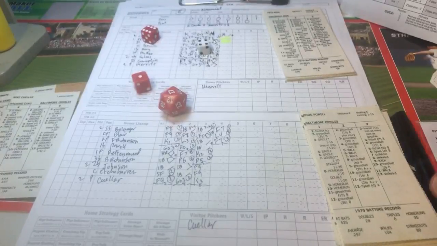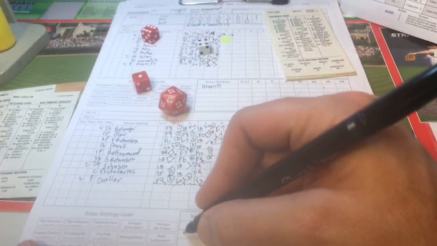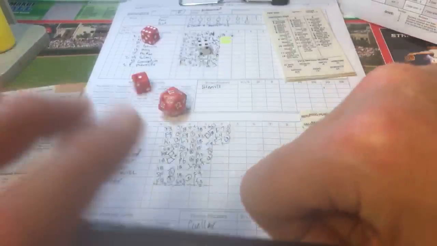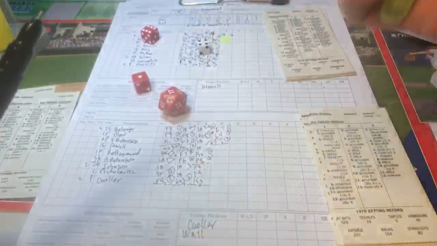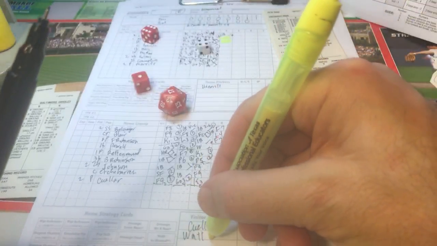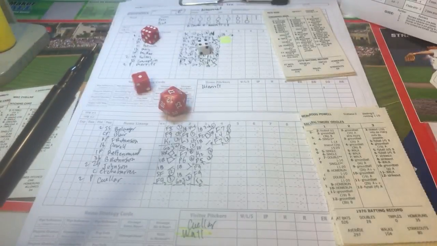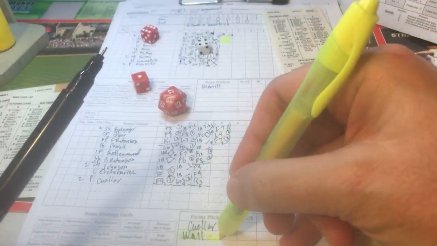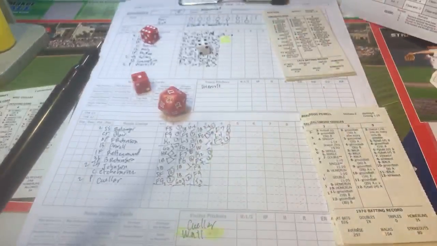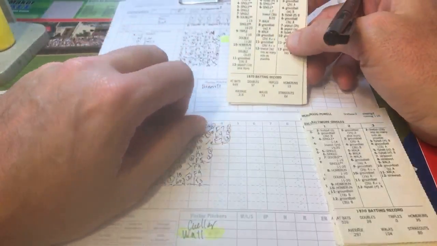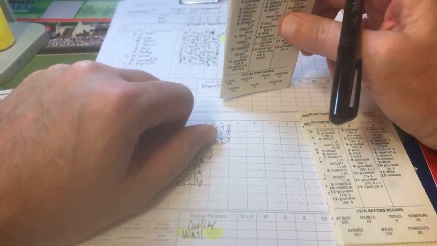It's going to be Eddie Watt. Eddie Watt is going to come in to pitch to Pete Rose. Runners on first and third, nobody out here in the top of the 8th inning.